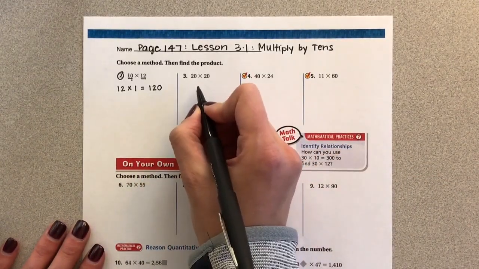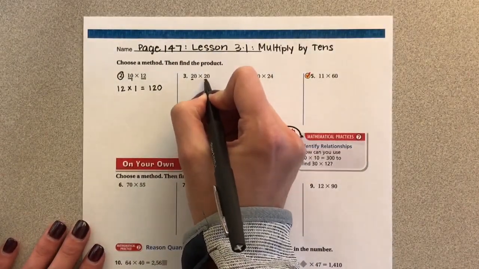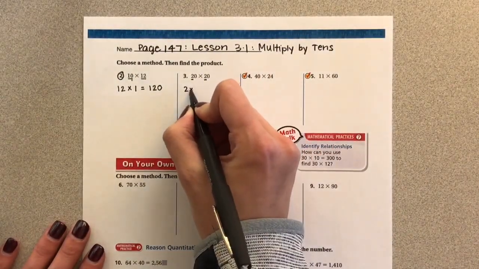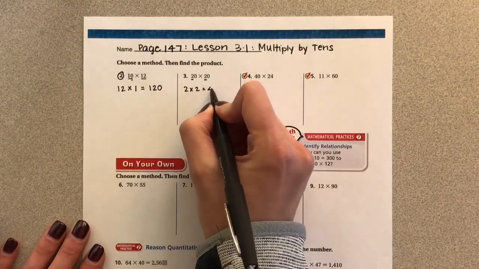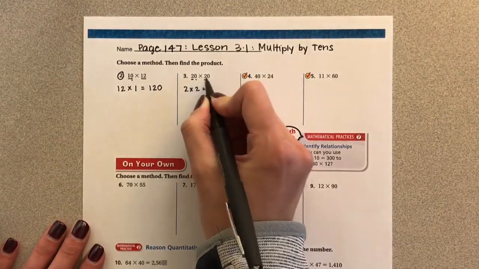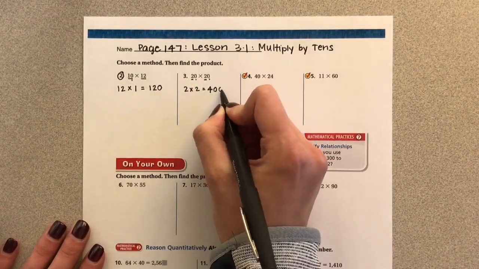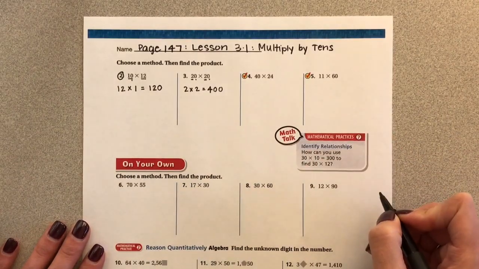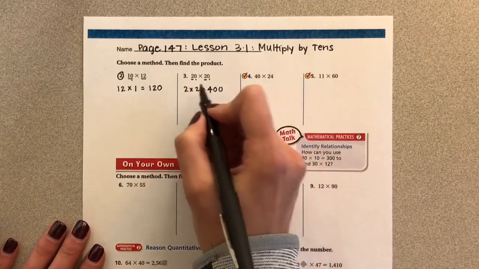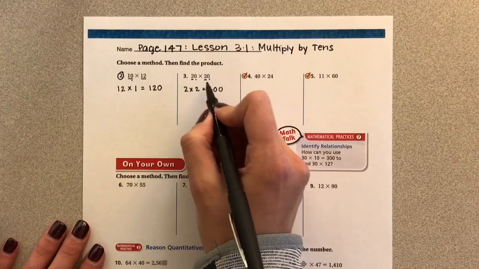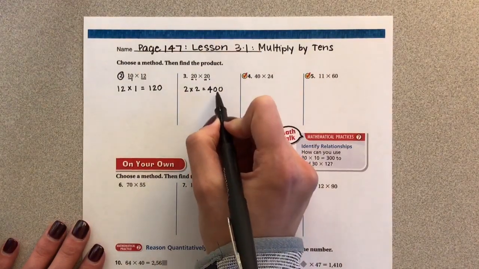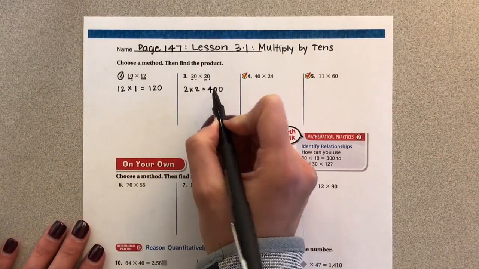Now in number 3, it looks a little bit different, but I have 2 and 2, so that would be my basic fact. So 2 times 2 is 4. And then now I have 2 zeros to add, so my answer would be 400. So a little bit different because we have a 0 on both factors here, but the same idea where we're adding the zeros in at the end.